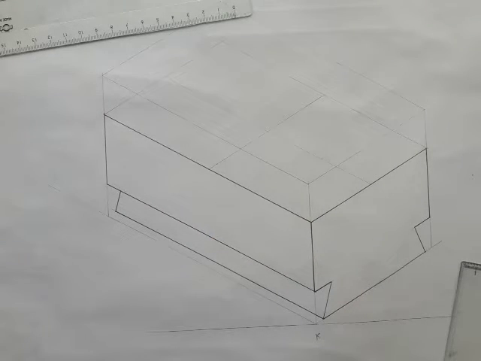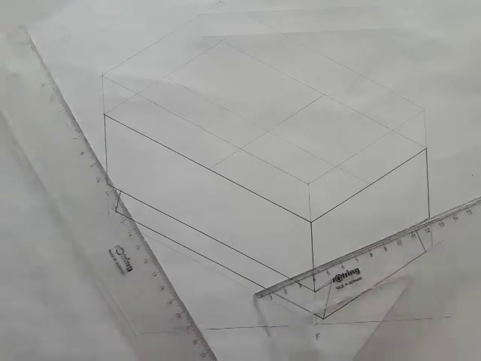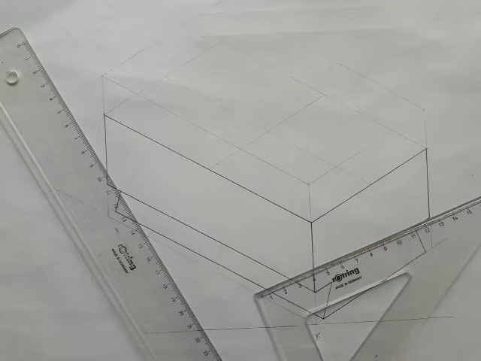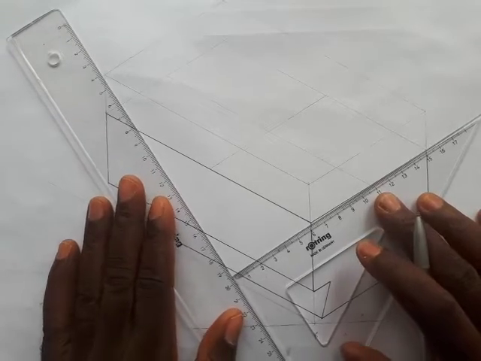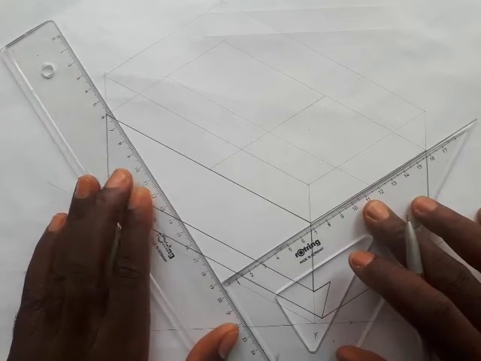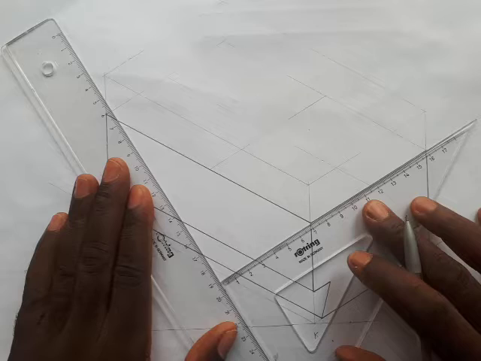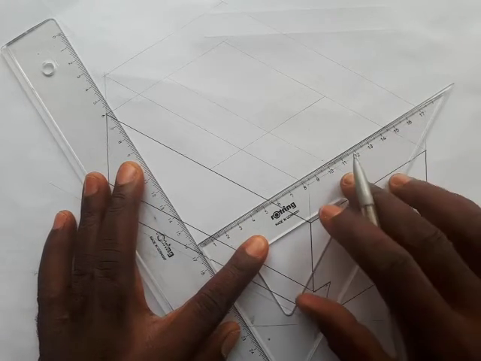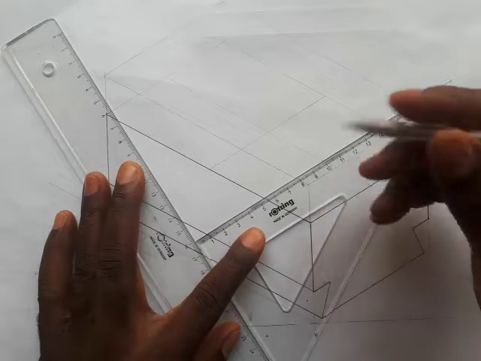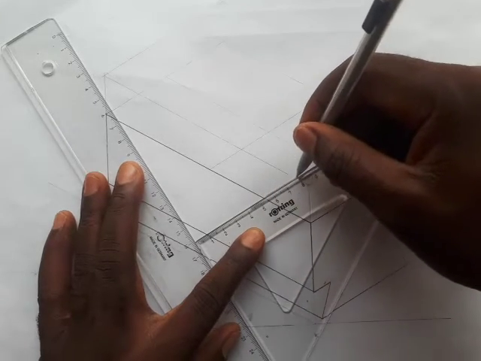Now I'm going to transfer lines to all points. Align your set square with this line. Transfer lines to this point where you measured 80, thin lines, and draw a line across.